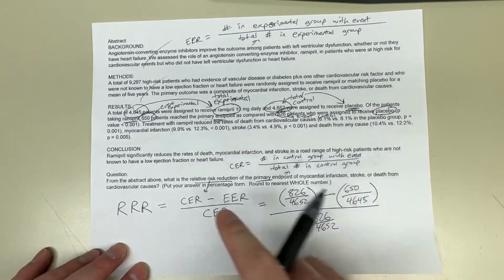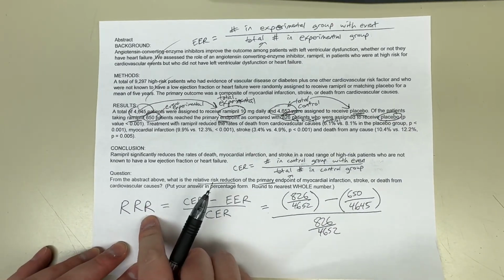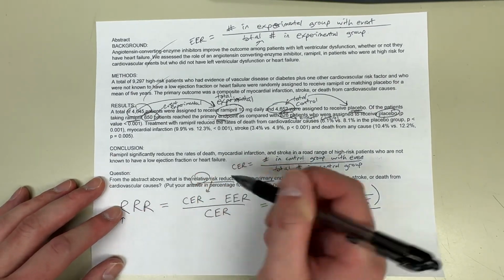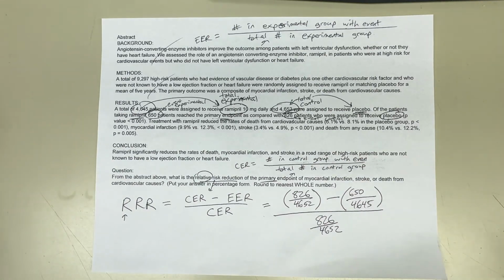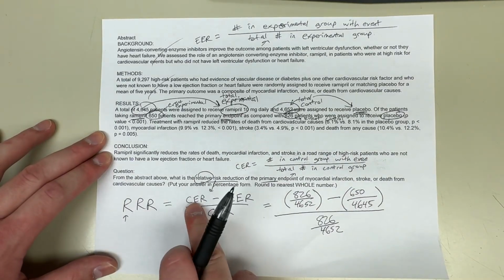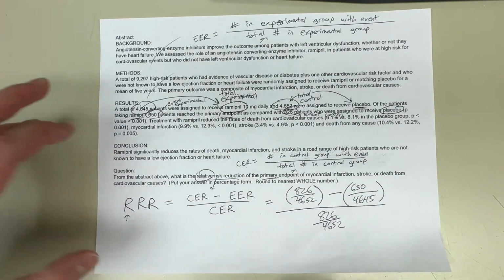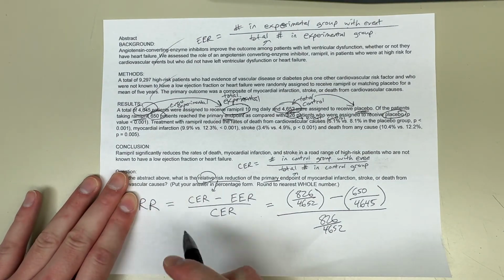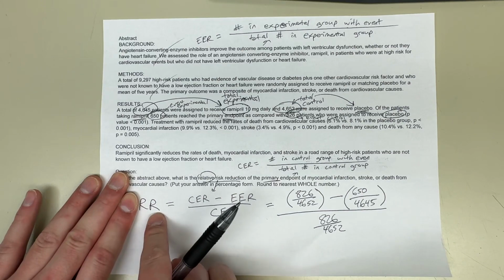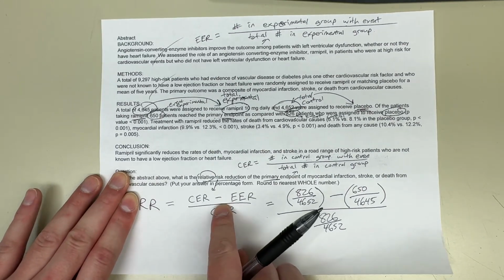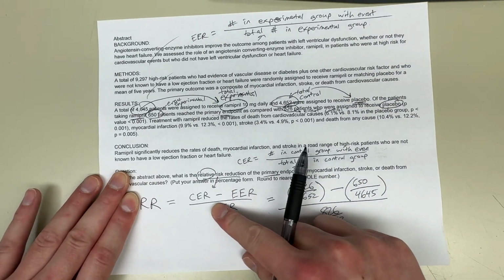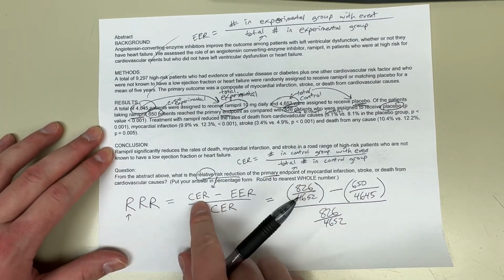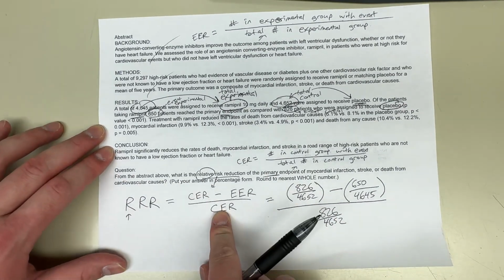This formula is easy to remember because in relative risk reduction, relative means it has to be compared to something, the original. That's why the CER is both in the numerator and the denominator. If you just remove the word relative, it's just plain risk reduction, and there's no denominator in the formula. But if there's a relative, it has to be relative to something. So that's why you have CER in both the numerator and the denominator.